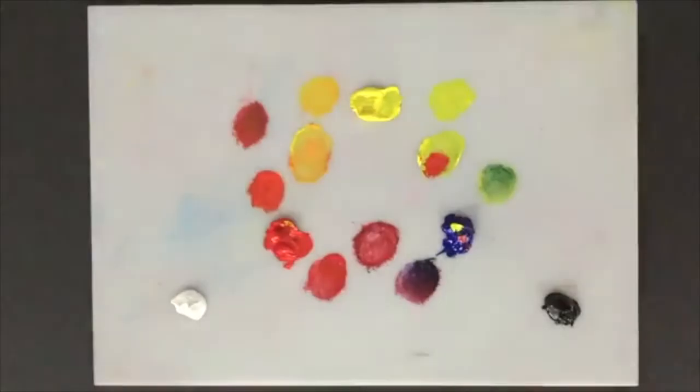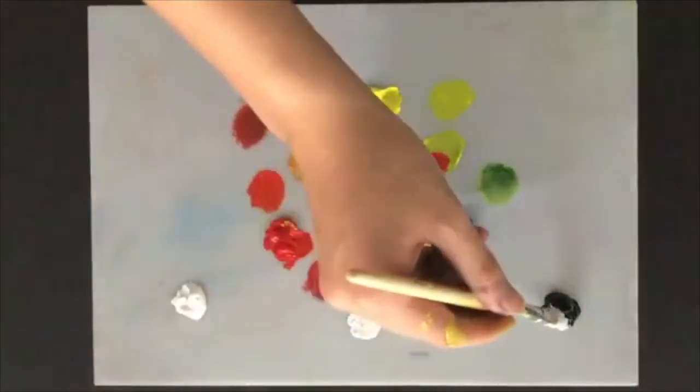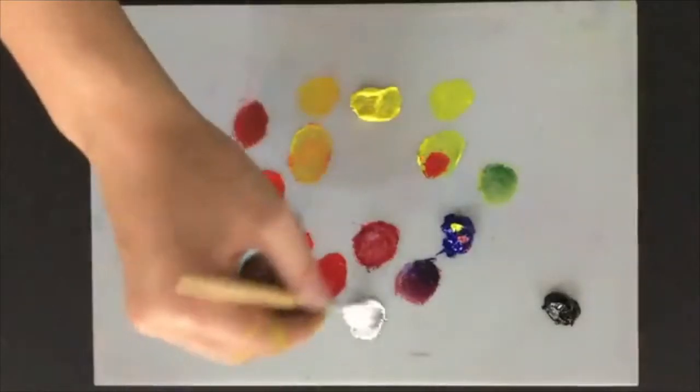The main neutral colors are black and white. When you mix these two colors together, you create gray.